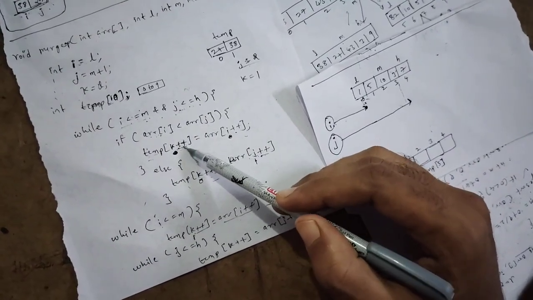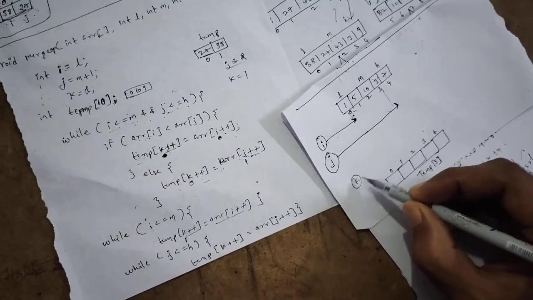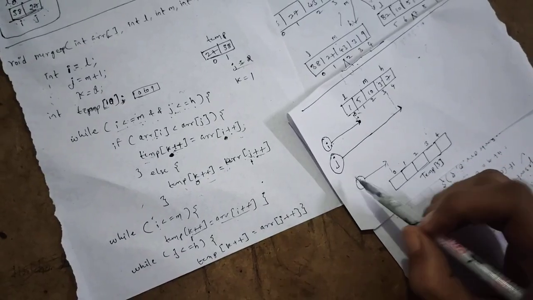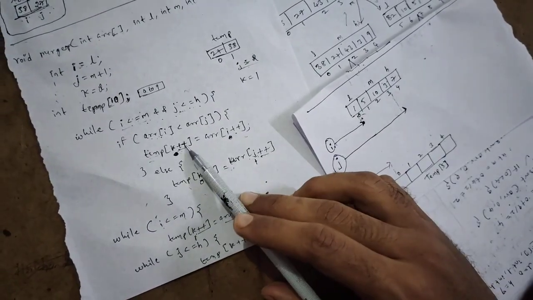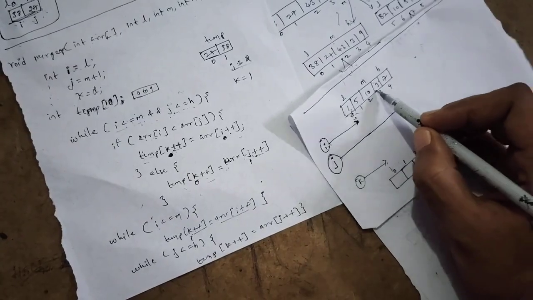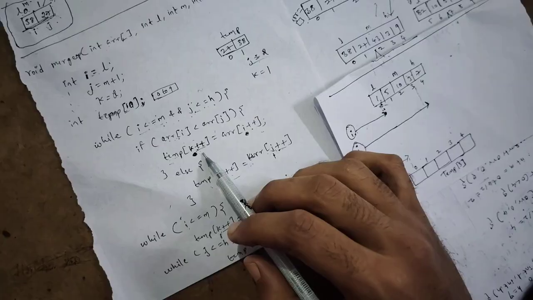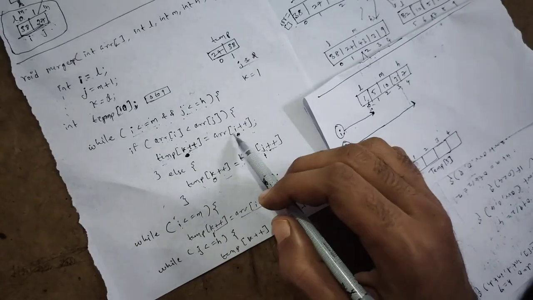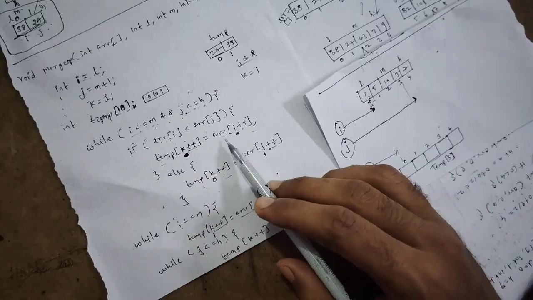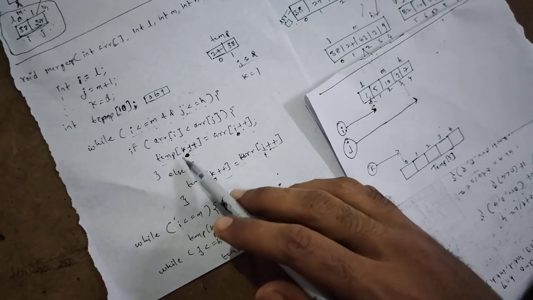k is 0 now, okay? K equals to 0 now. So this operation will be executed because 1 less than 3, right? So this operation will be executed. So this is array 0 and this is temp k equals to 0.